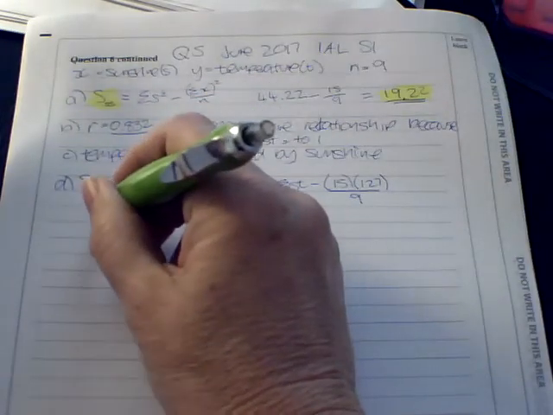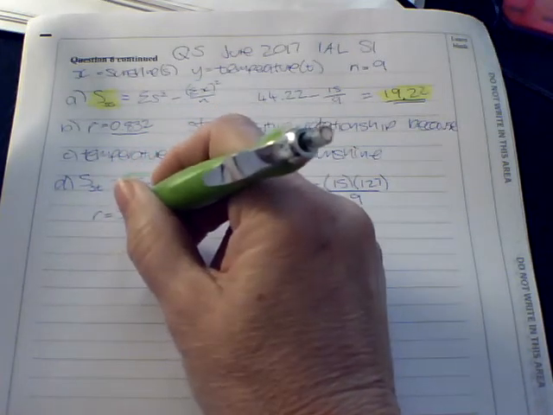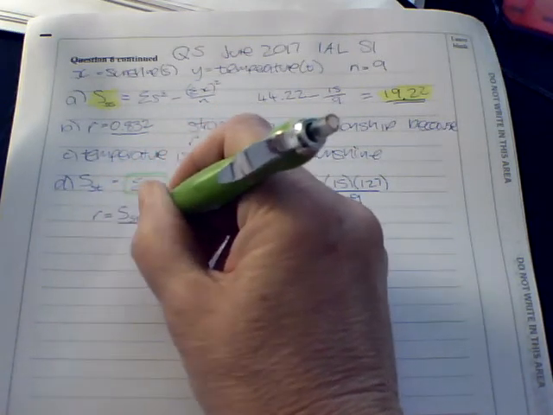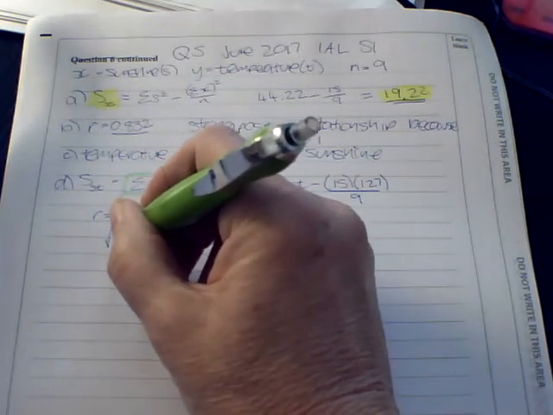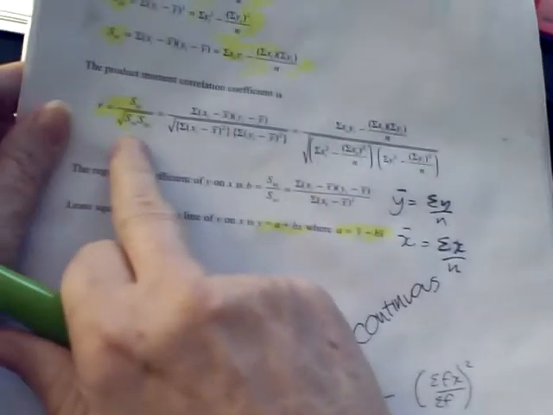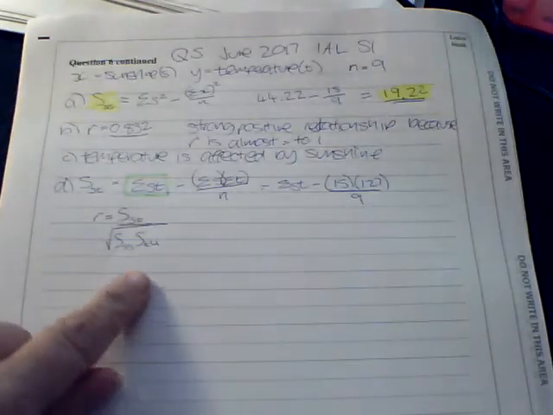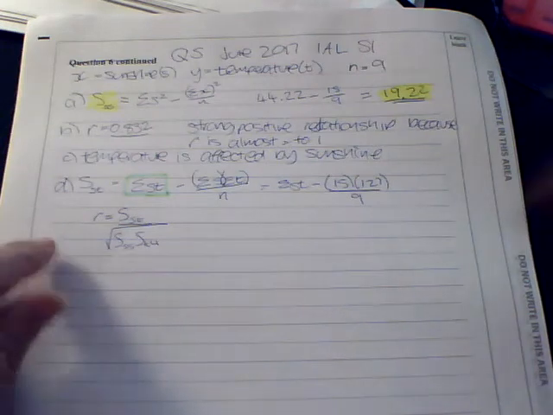So let's write this down. We know that r equals the S of st divided by the square root of the S of ss times the S of tt. We know that from our tables, and we also know that it equals 0.832.